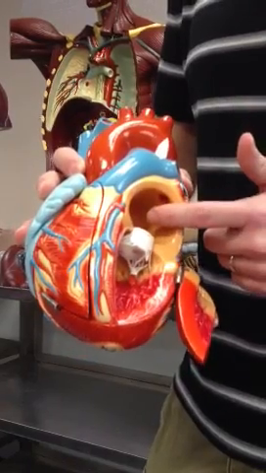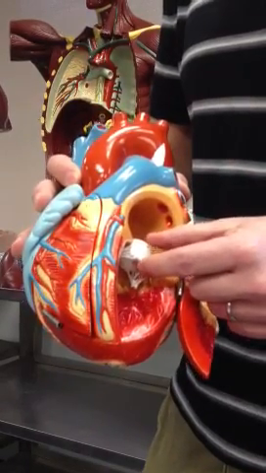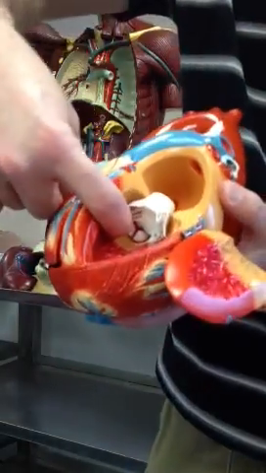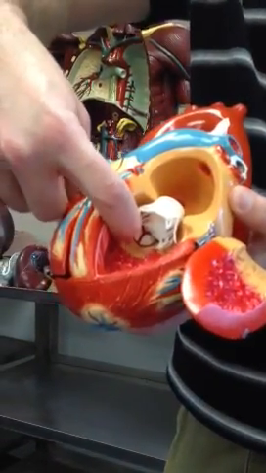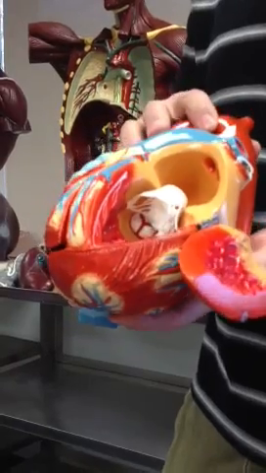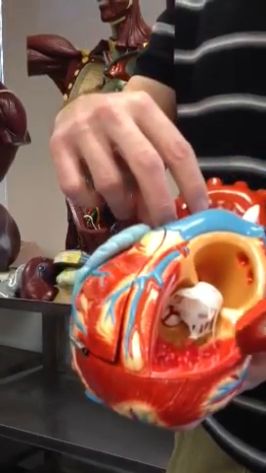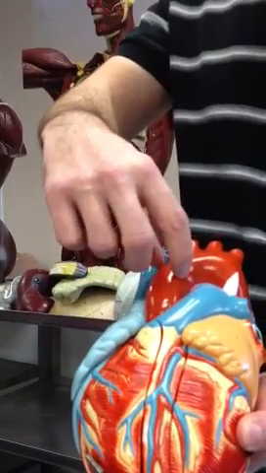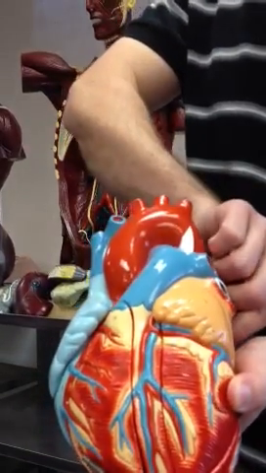The blood then flows from the left atria through the bicuspid valve into the left ventricle. The left ventricle then pumps the blood through that aortic semilunar valve, which we can see high up at the top of the aorta, into the aorta itself. From the aorta, the blood flows through the ascending aorta, the aortic arch, and the descending aorta.